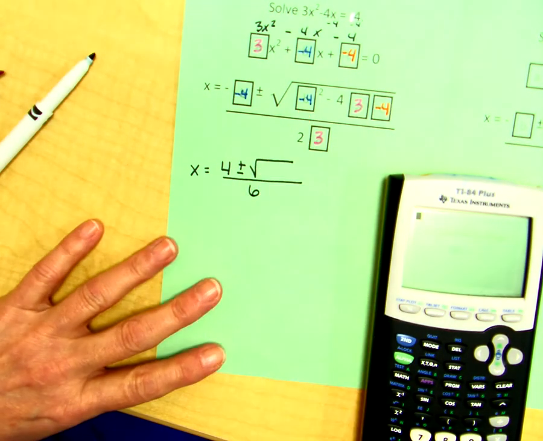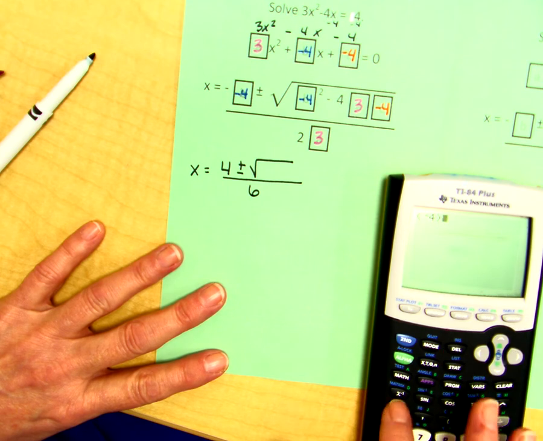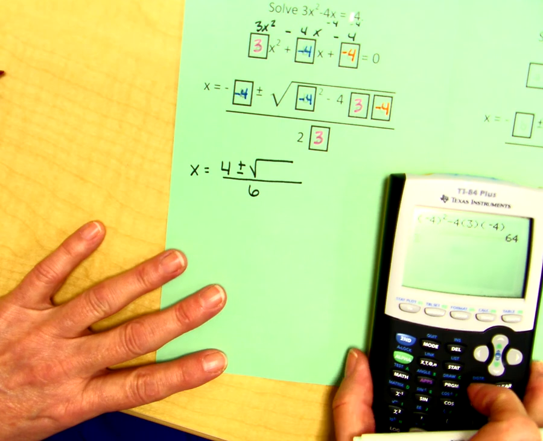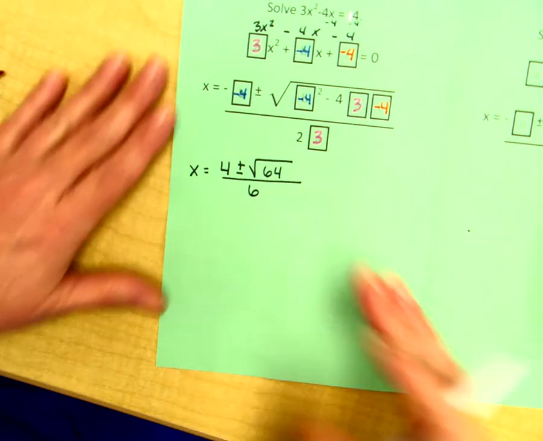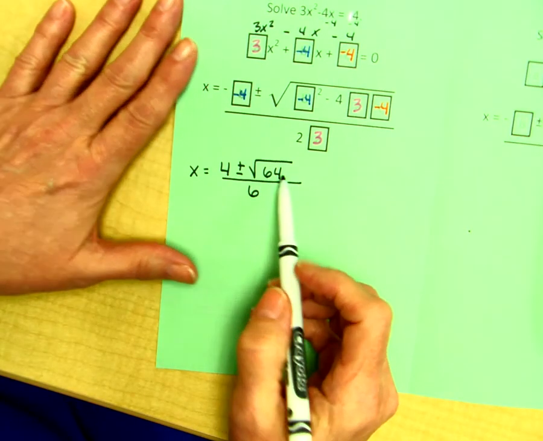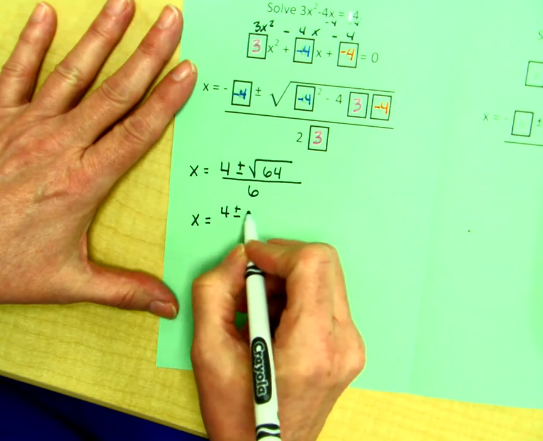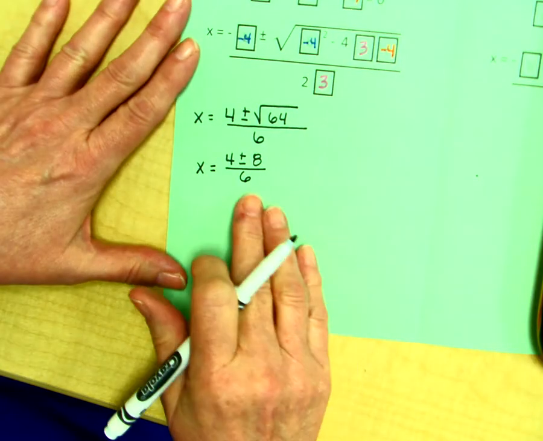And instead of a box, I'm going to use a parentheses. So we have negative 4 squared minus 4 times a times c. And let the calculator do that for us. It gives us a 64, so we put that 64 under the radical. Now we simplify the radical. The square root of 64, since 64 is a perfect square, we know that its square root is 8. So we have 4 plus or minus 8 over 6.